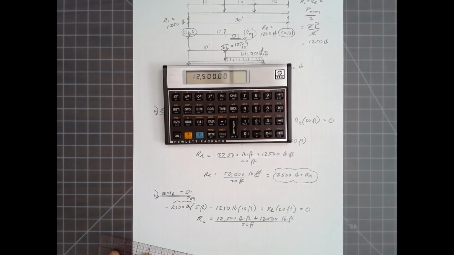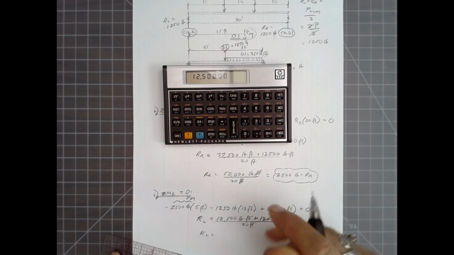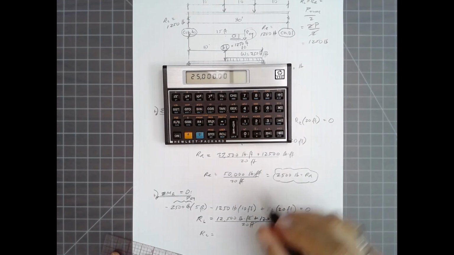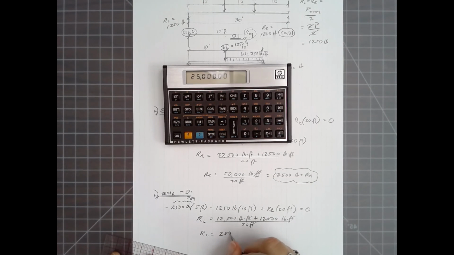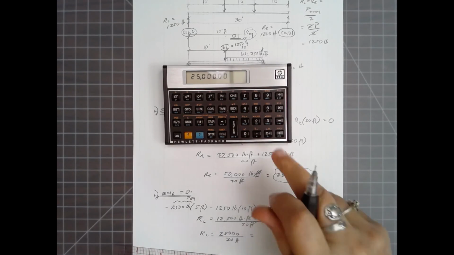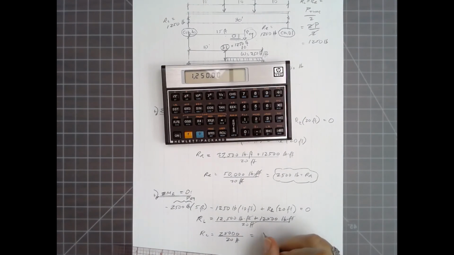So you see the feet are going to cancel here, and the answer will be in pounds, which is what we want. So that's 25,000 pound-feet divided by 20. And that's our left-hand reaction.